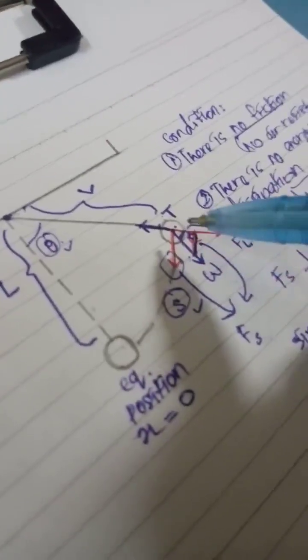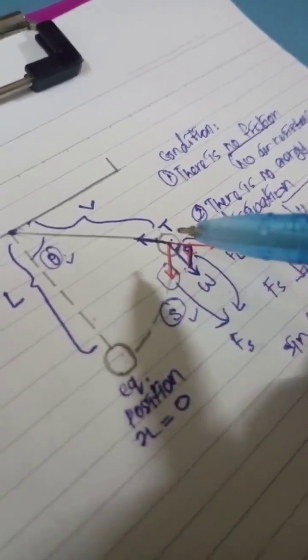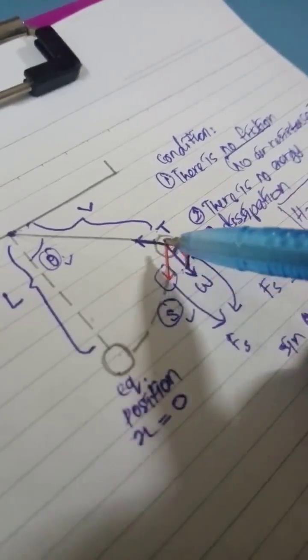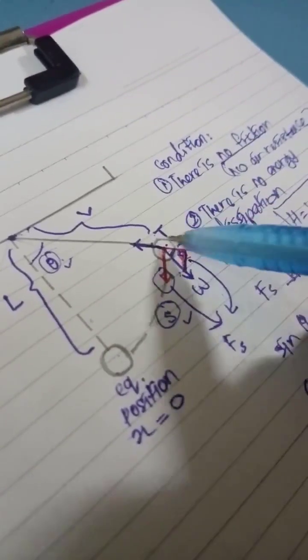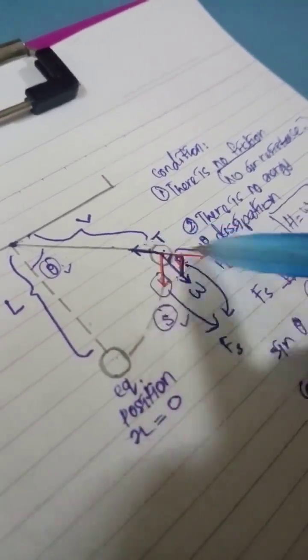Now let's see. Since we have a pendulum, which always moves back and forth, that means the object will move to the right and to the left, not upward or downward. So there is no movement directed upward or downward.